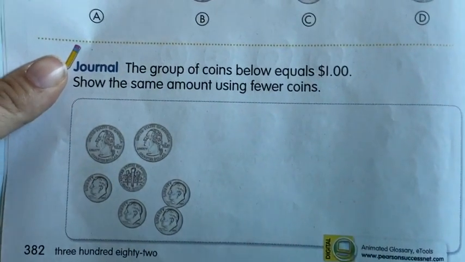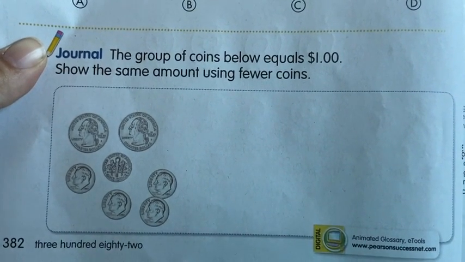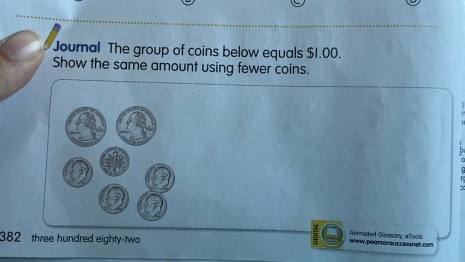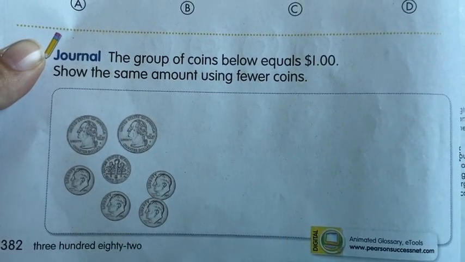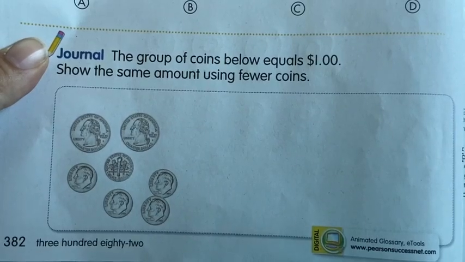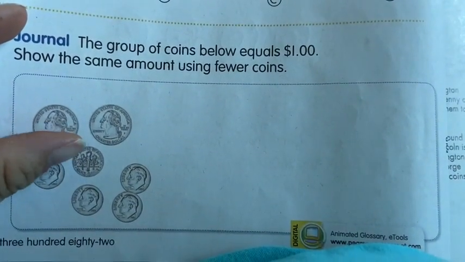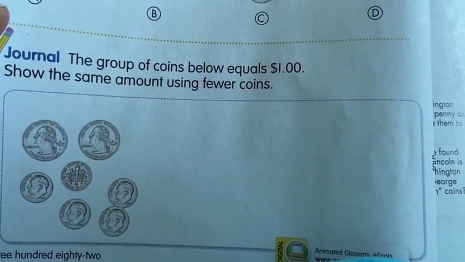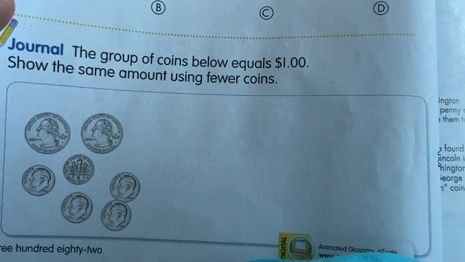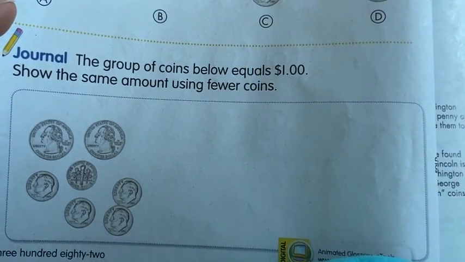And journal. The group of coins below equals $1. Show the same amount using fewer coins. Fewer means less. So you have to equal $1, but you have to have less than how many coins are here? There's 1, 2, 3, 4, 5, 6, and 7. So you have to have less than 7 coins. Fewer than 7 coins, and it has to equal $1 all together.